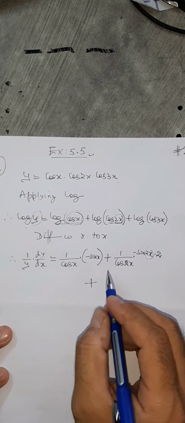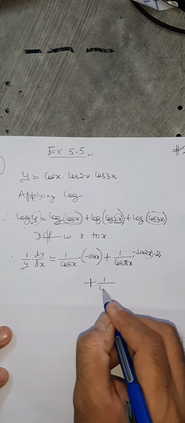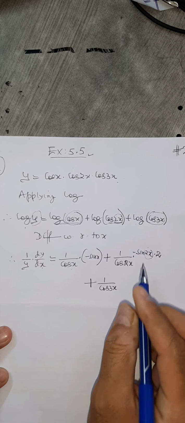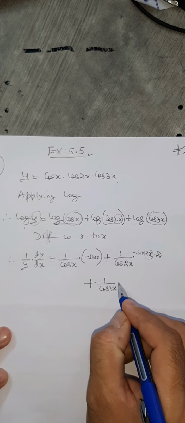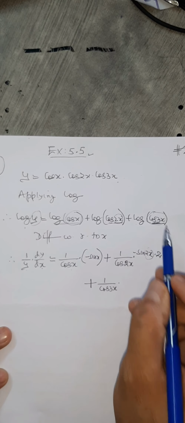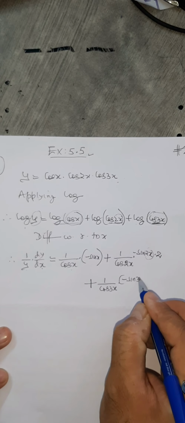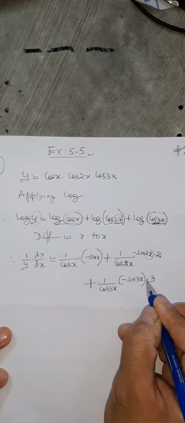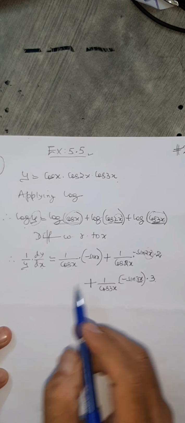Plus the derivative of this. Imagine this as x. So this is 1 upon cos 3x. What's the derivative of log x? 1 upon x, so 1 upon cos 3x into, by chain rule, the derivative of cos, which is minus sine 3x into 3. Why 3? The derivative of 3x, chain rule. You have used chain rule twice here.